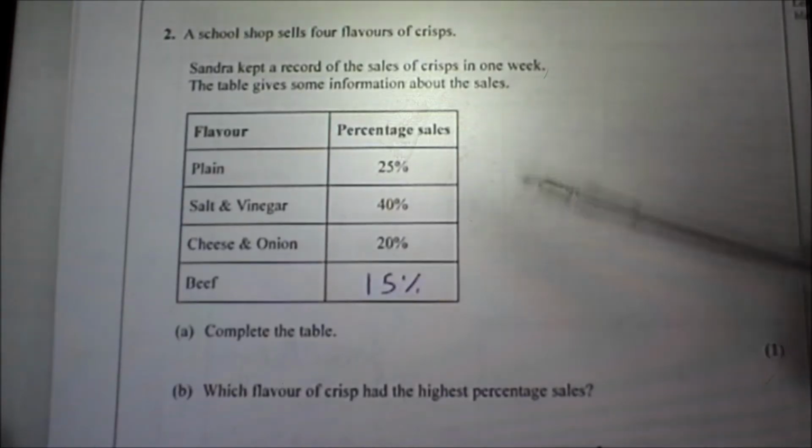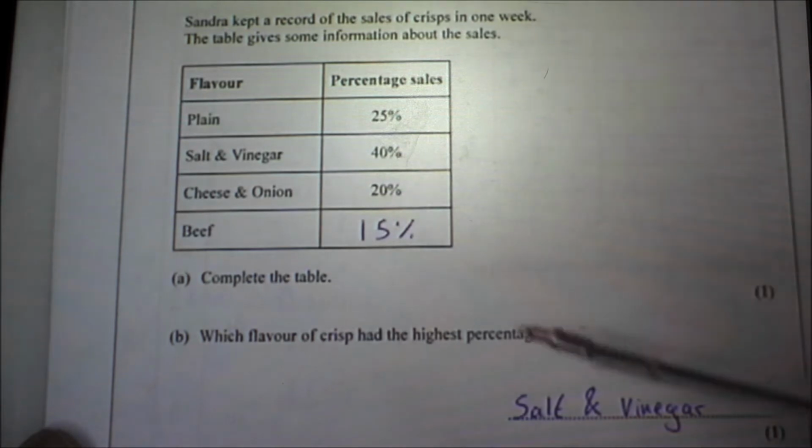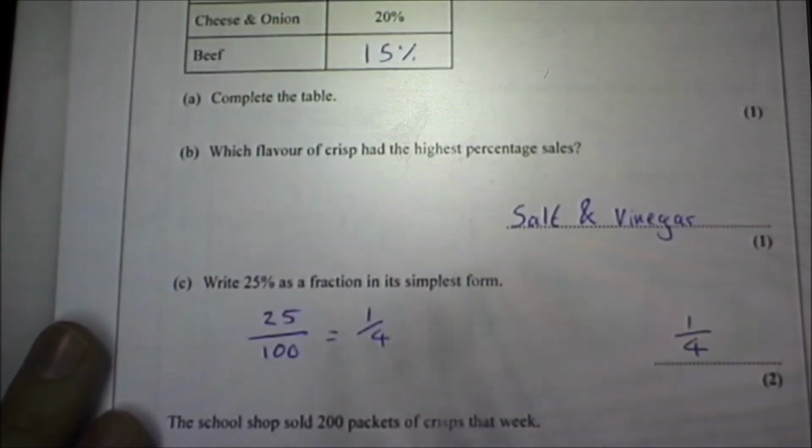Question number 2. School shop sells some crisps. Fill in the chart. Classic exam question. This must add up to 100, so it's 15. The highest sales, obviously salt and vinegar. 25% as a fraction. This one's quite easy.